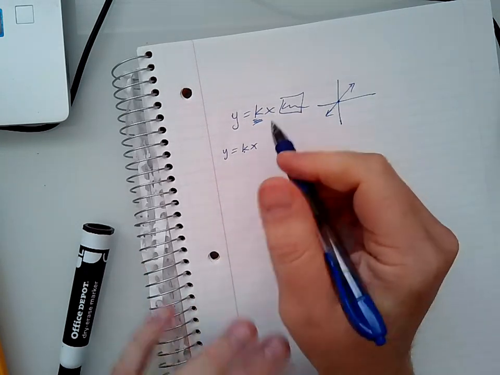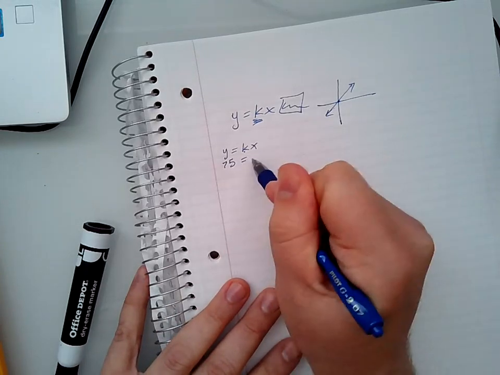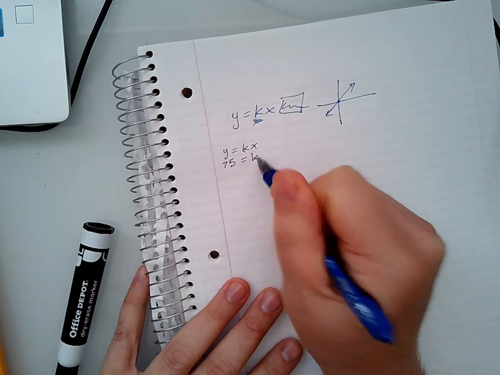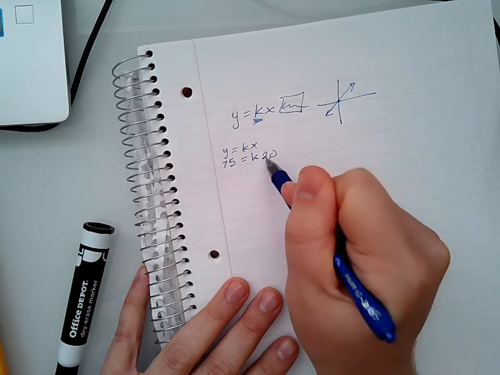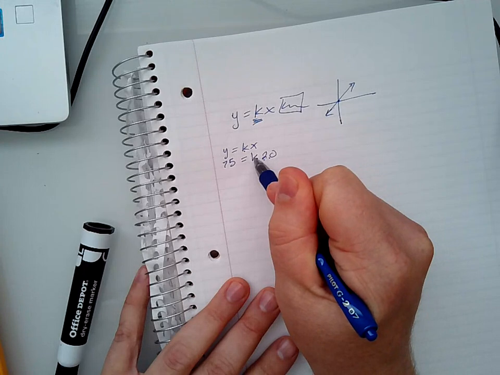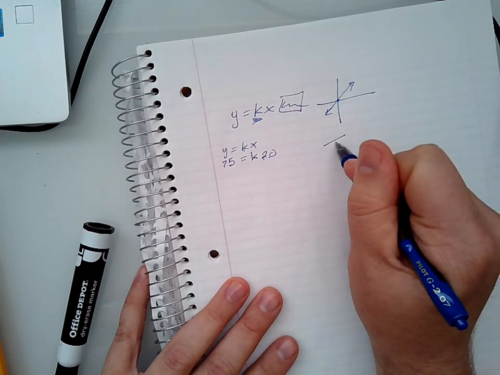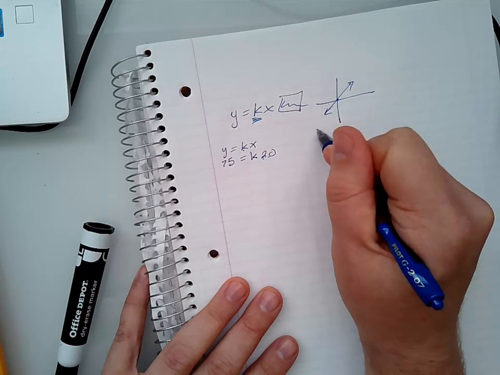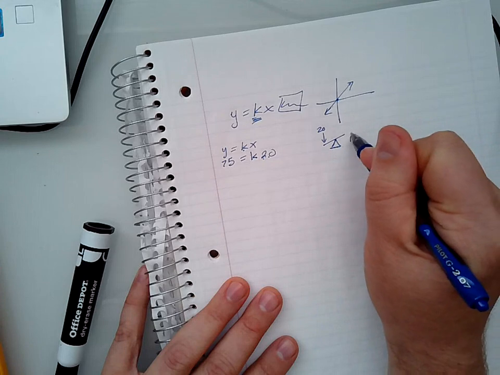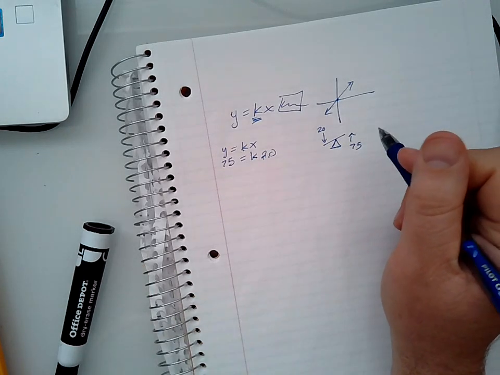It says that we are allowed to lift a total of 75 pounds, so that means our Y is 75. And then it says K times using 20 pounds of force. So when I put 20 pounds of force into this lever, it produces 75 pounds of force. So when I push down, by the way, this is a lever, with 20 pounds of force, it's pushing up with 75 pounds of force. That's what we're trying to solve.